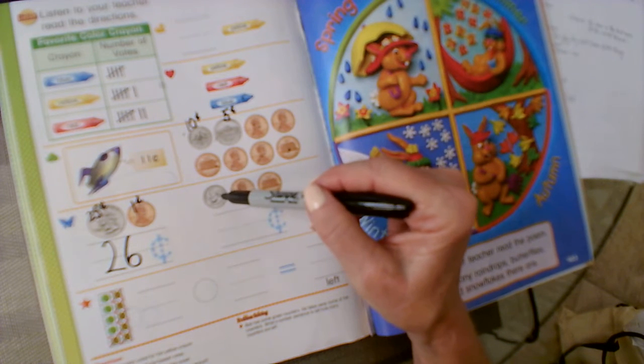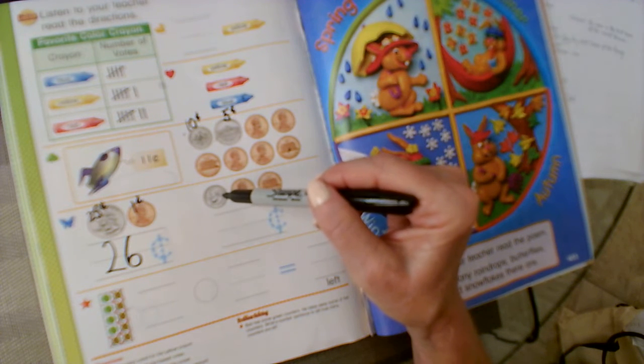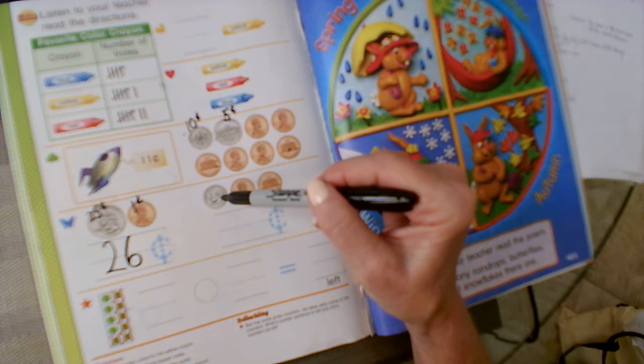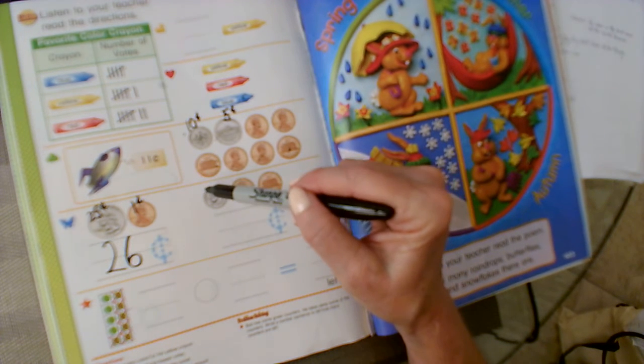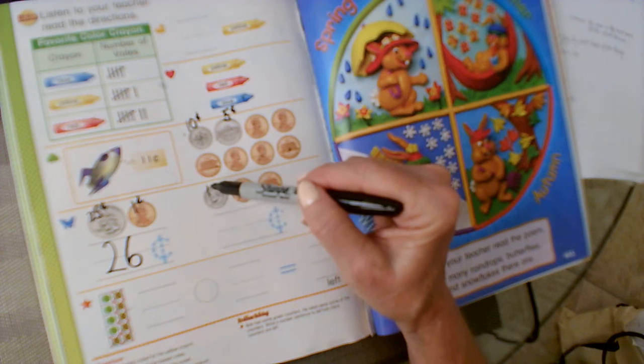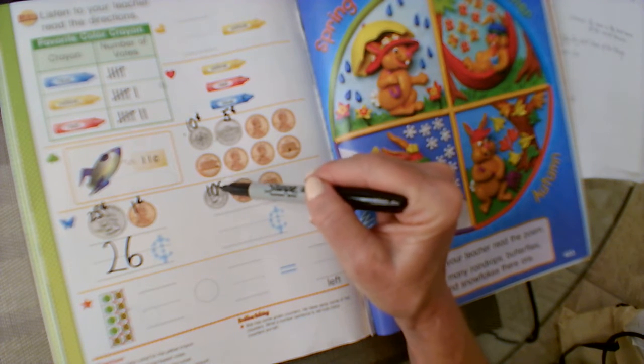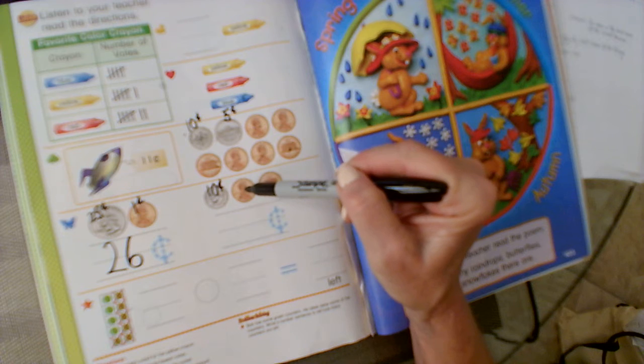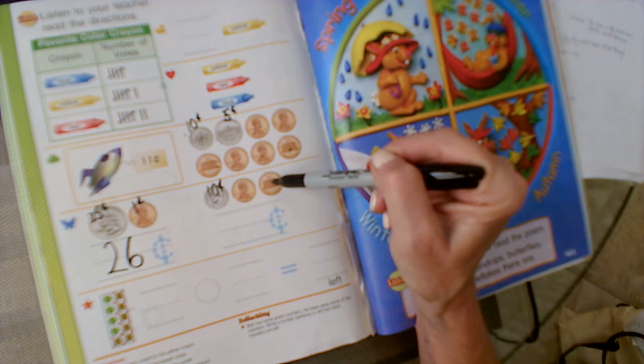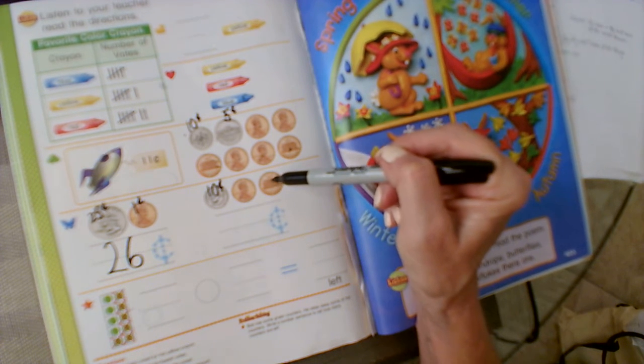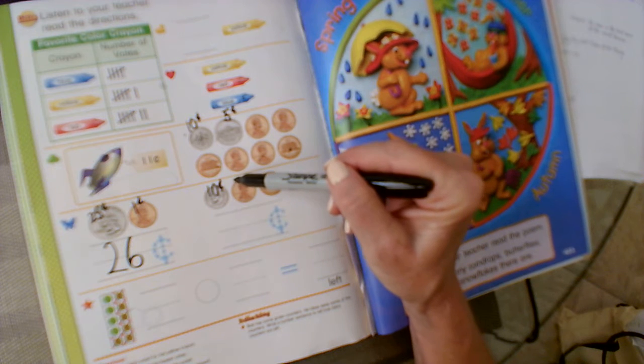Okay, who can tell me what this coin is? Correct, that's a dime. And how much is that worth? 10 cents. Who can tell me what those coins are? Yes, those are pennies.